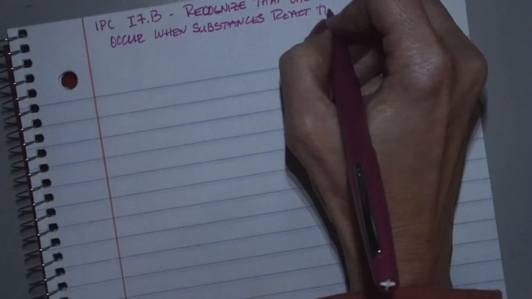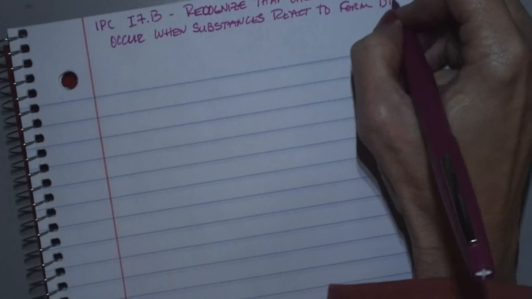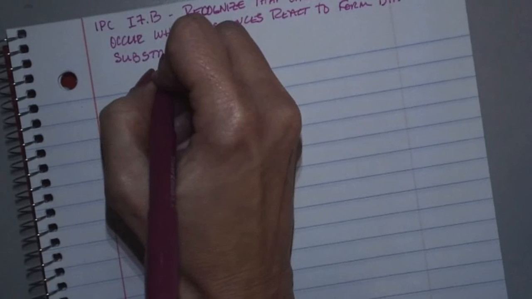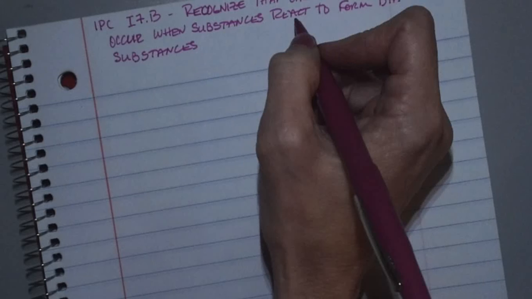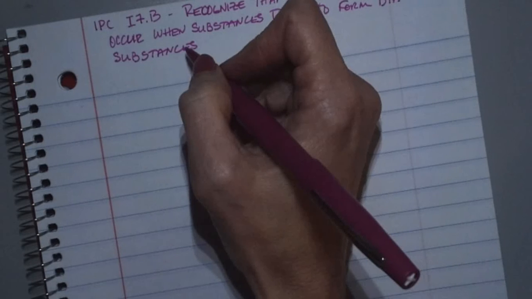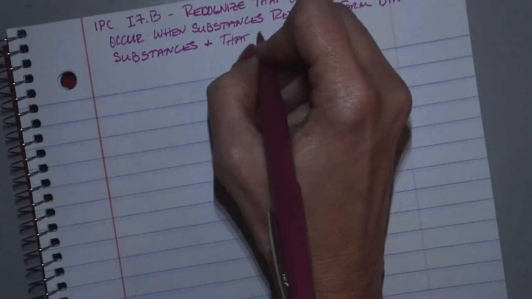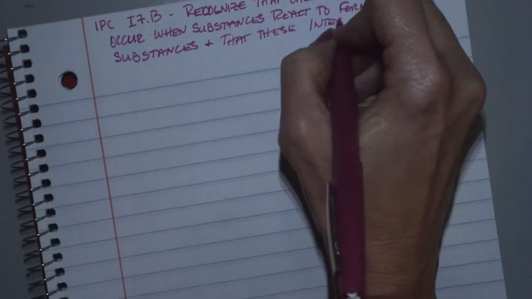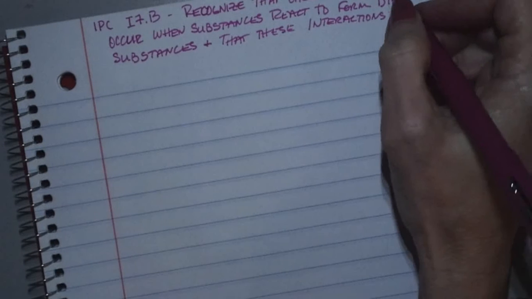And I'm going to put the abbreviation DIF for different substances. So recognize that chemical changes can occur when substances react to form different substances, and that these interactions are largely determined by the valence electrons.